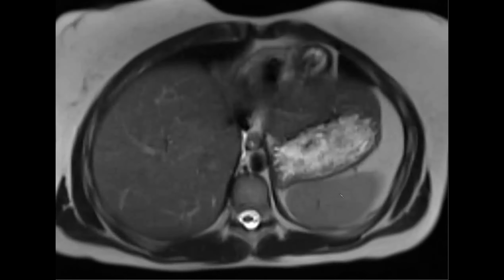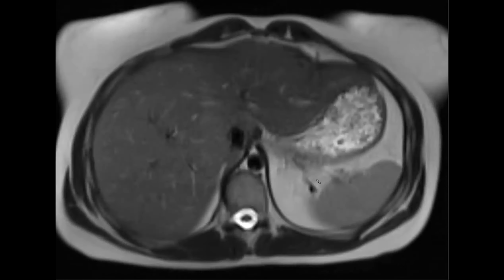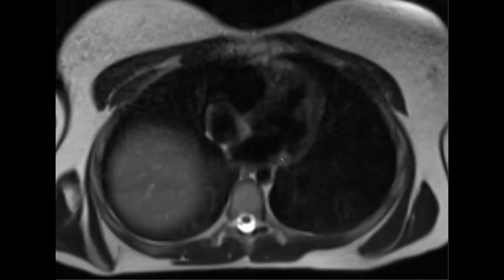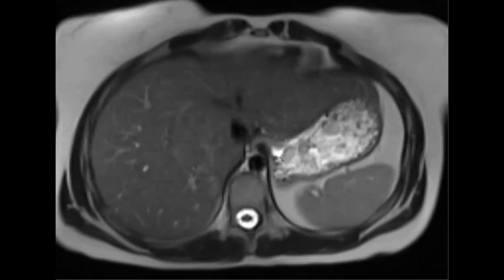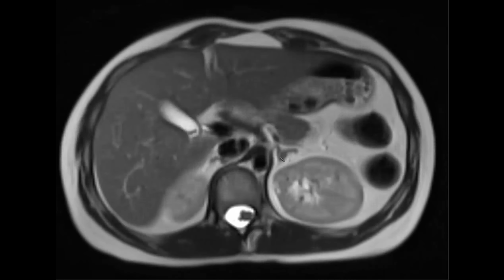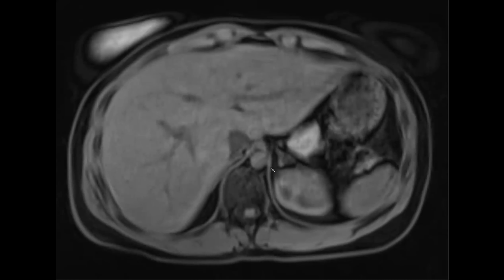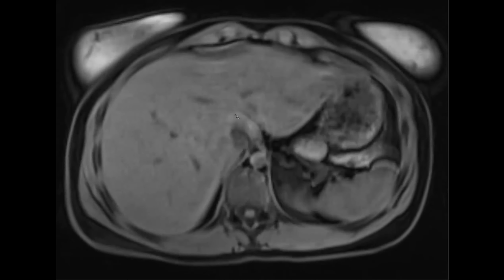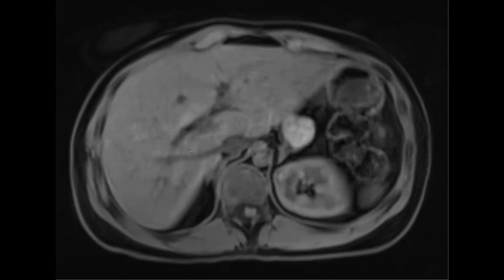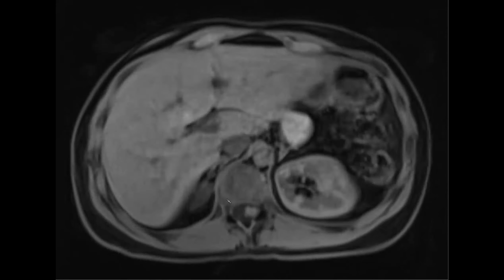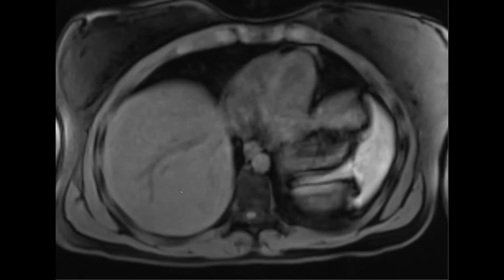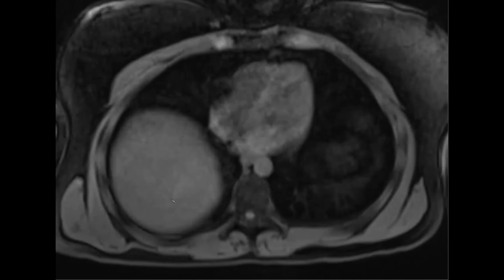I'll just point out that there's multiple liver lesions. You can't really see them on the T2 very well. And then this is the pre-contrast. There's actually one here, I'll show you in a minute, but you can't really see it that well on the pre-contrast. There's a couple more up here.